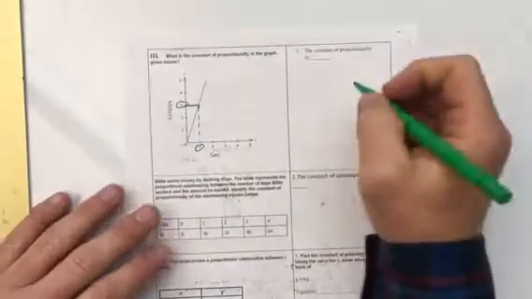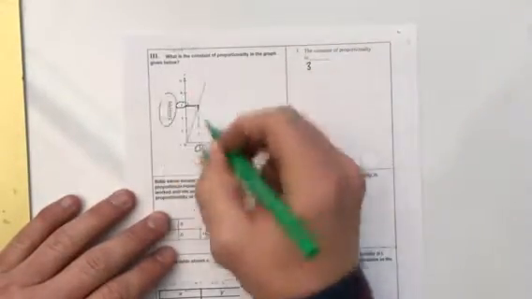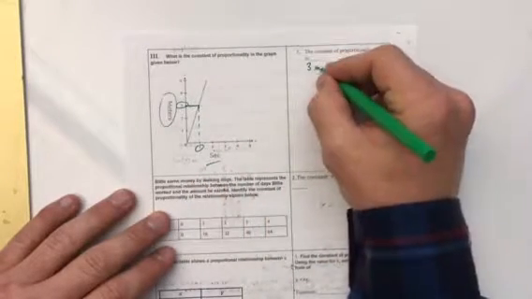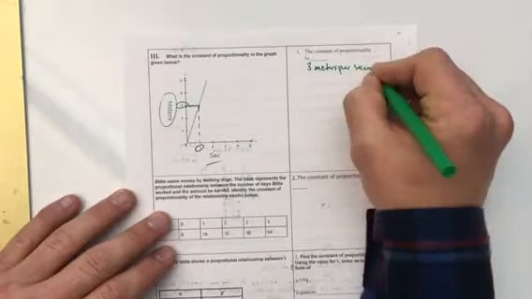So the constant of proportionality is 3 meters per second. I still gave you credit for meeting the standard if you did not put meters per second, but I really want you guys to start understanding constant of proportionality is not just a number, it's a rate. So you have to describe the number.